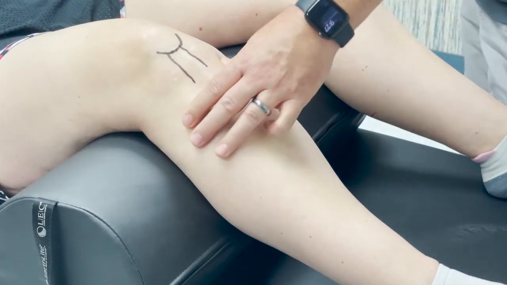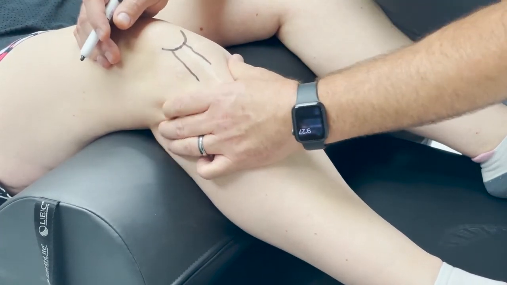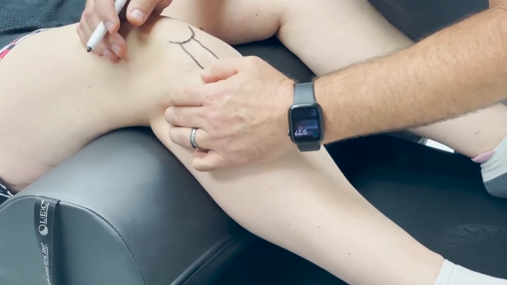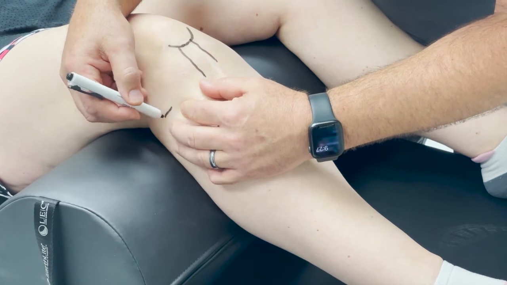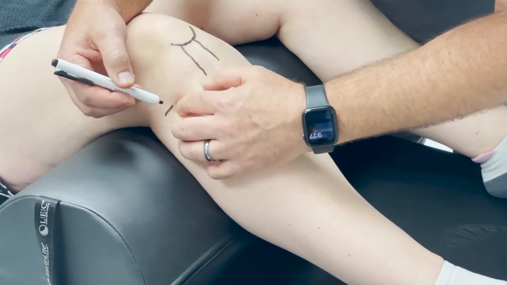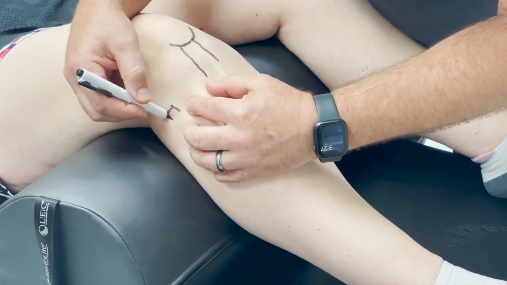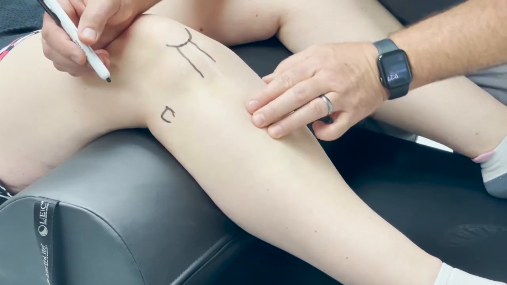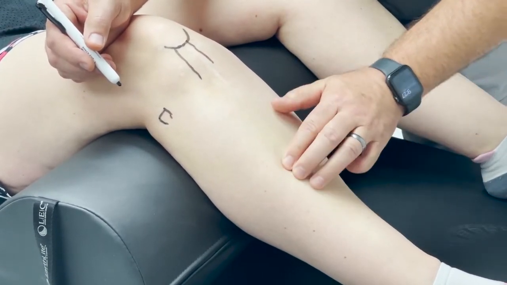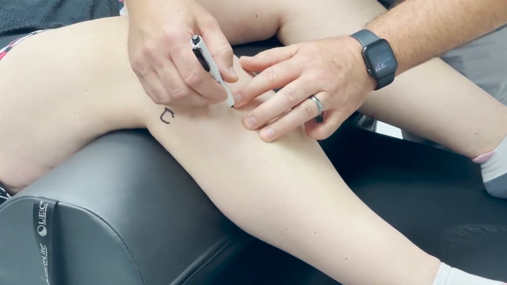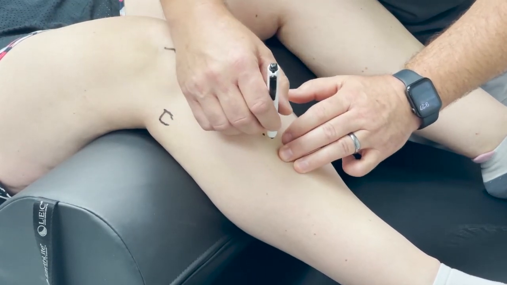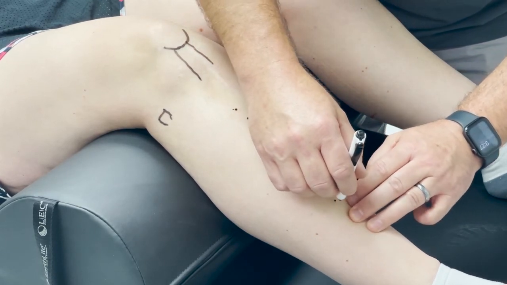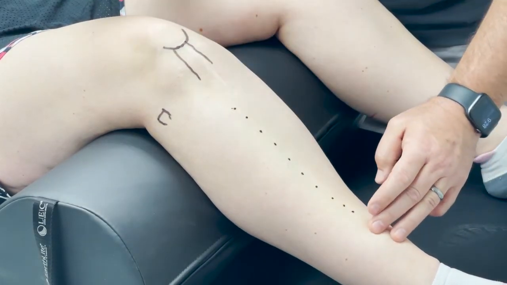Again, I marked it on the other leg, but we next want to look at the fibular head. We use the fibular head as an important landmark for a lot of our needling structures. Also important to identify the tibial crest, because it's going to be used in our needling here as well.